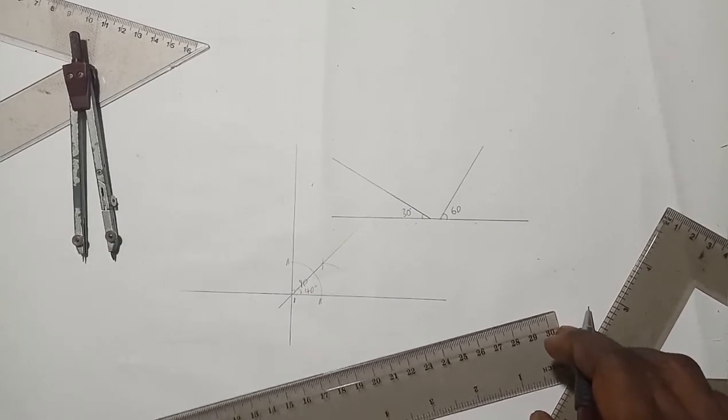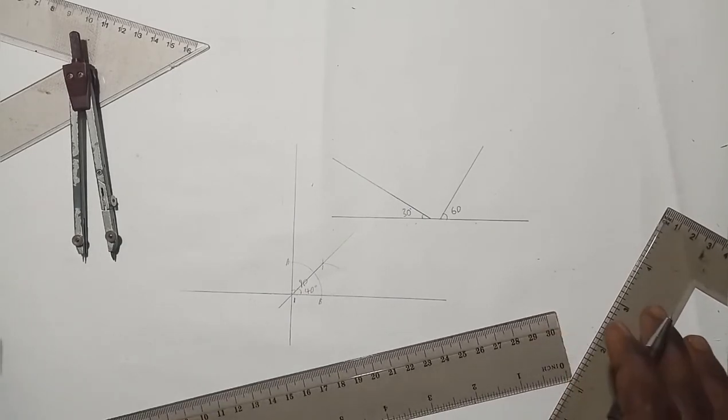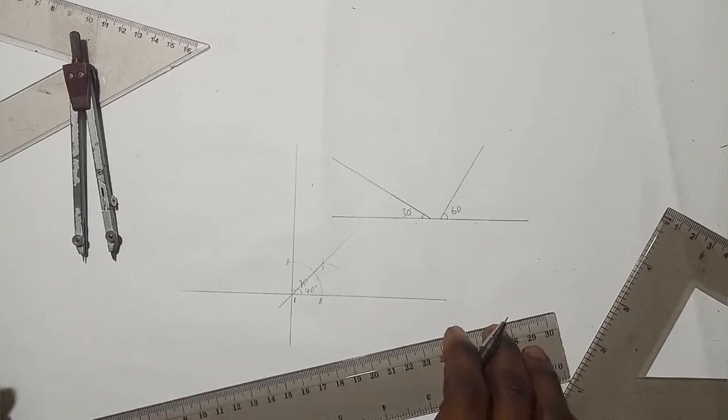You can pause this video, pick your paper and your instruments, and try doing it on your own so that you will understand. You know that you can do it on your own.